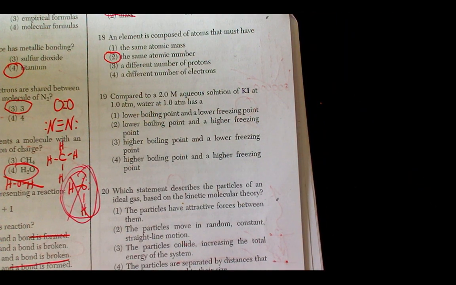Compared to a 2 molar aqueous solution of KI at 1 atmosphere pressure, water at also 1 atmosphere pressure has what? All your choices have some combination of either lower or higher boiling point and lower or higher freezing point. This is where boiling and freezing point change when stuff is dissolved.